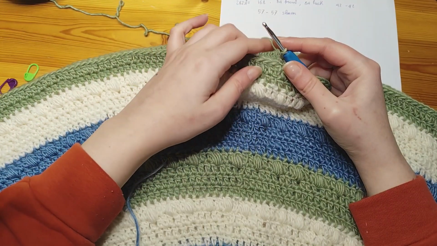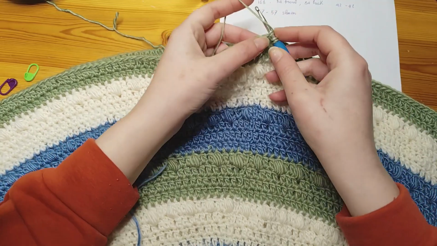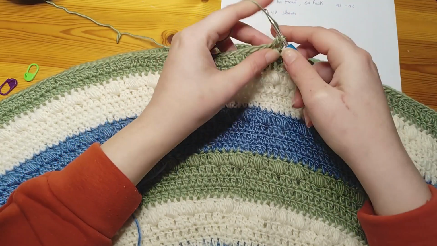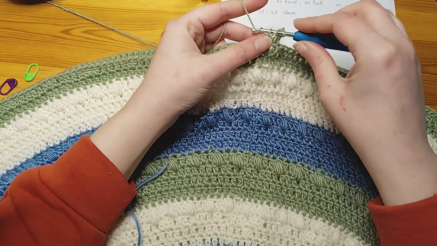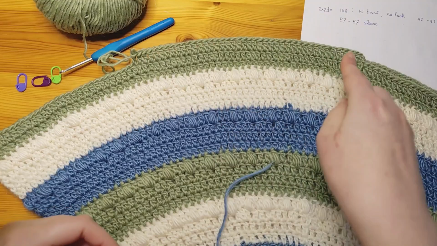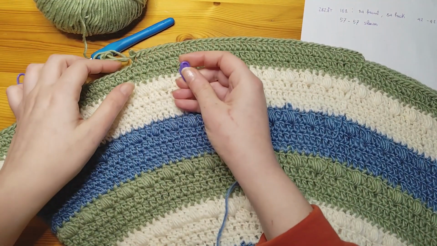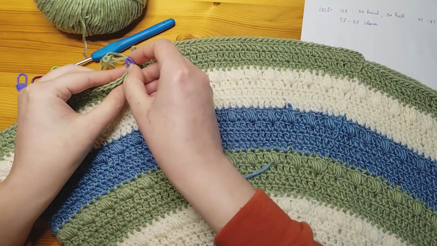So now I'm going to crochet 42 stitches. That's half the stitches of my back. 42 stitches, so this one is the first stitch of our first sleeve.